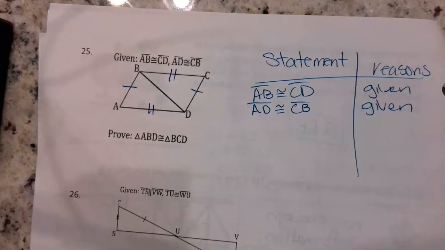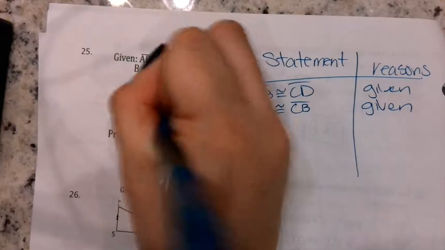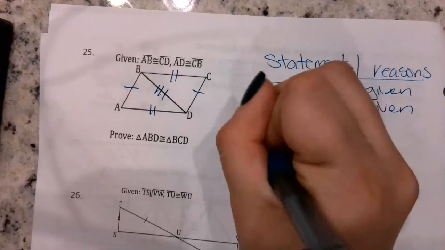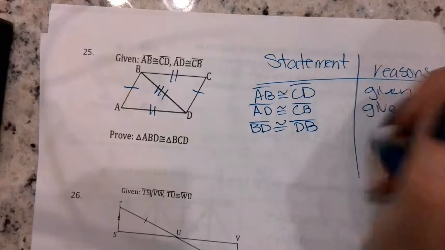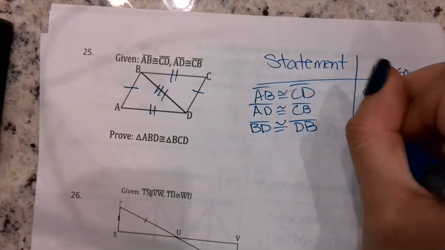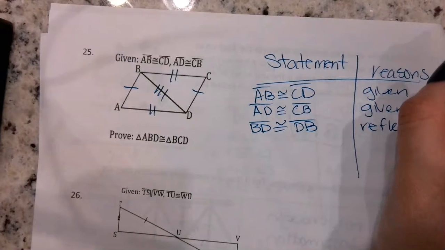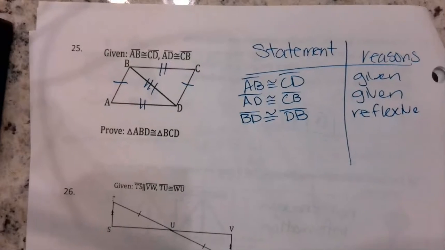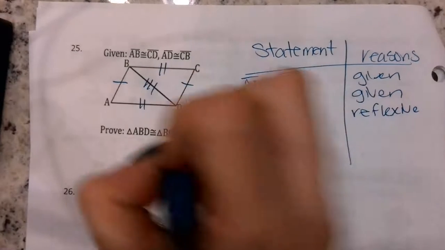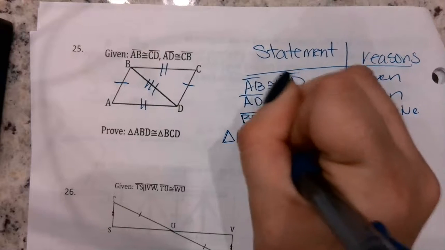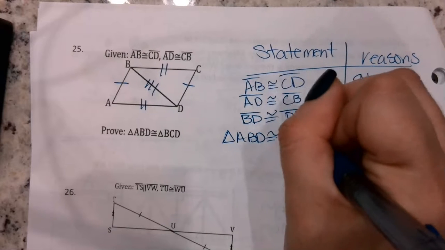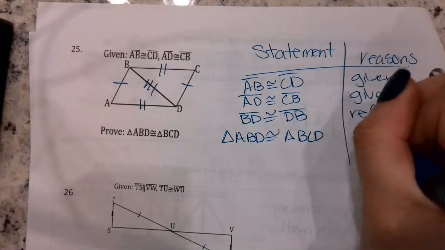Looking at the picture, I can see they share a side. So I'm going to have BD is congruent to DB by the reflexive property, because it's the same line. Then, because I have three sides in common, I can say triangle ABD is congruent to triangle BCD by side, side, side.